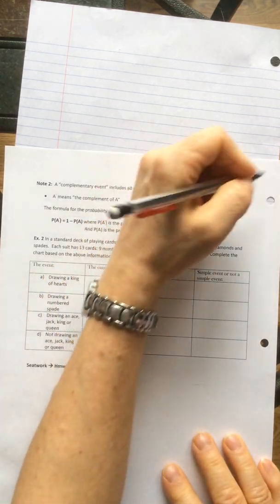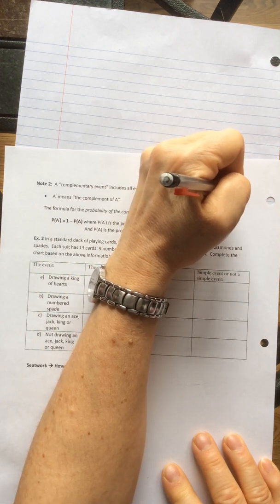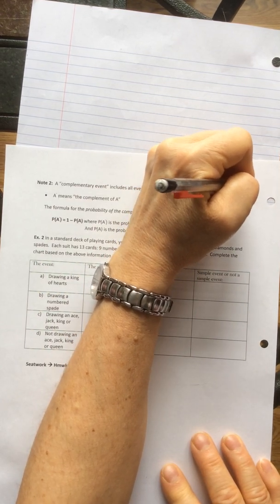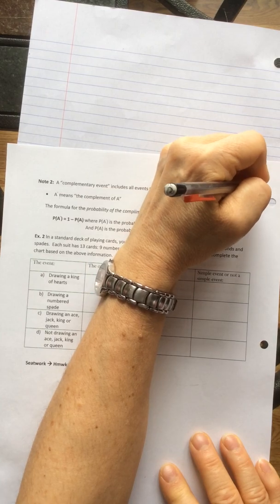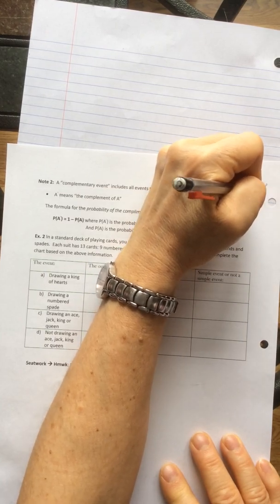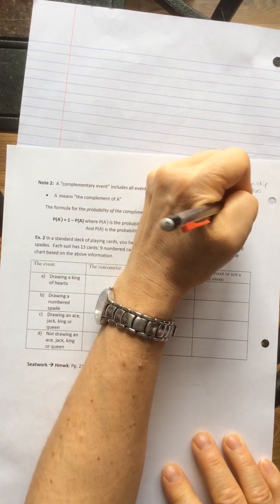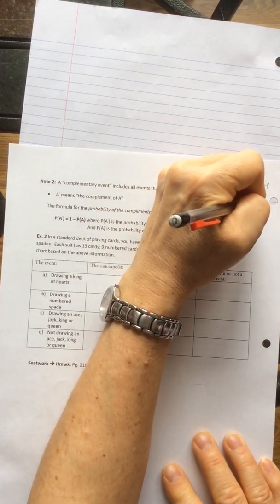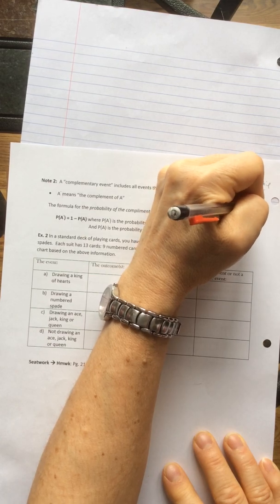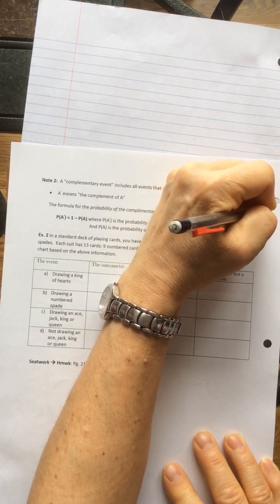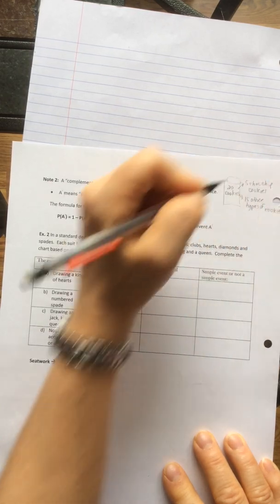So if I said that there were 5 chocolate chip cookies and there were 15 other types of cookies, okay?